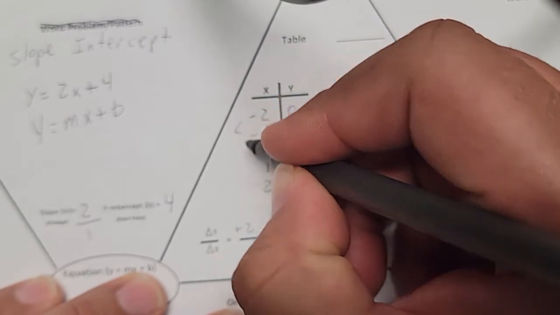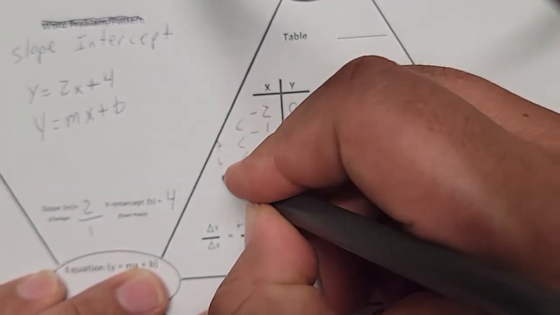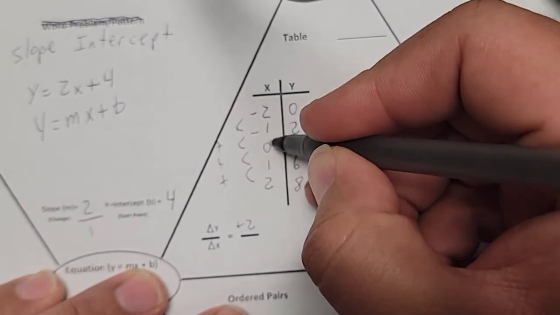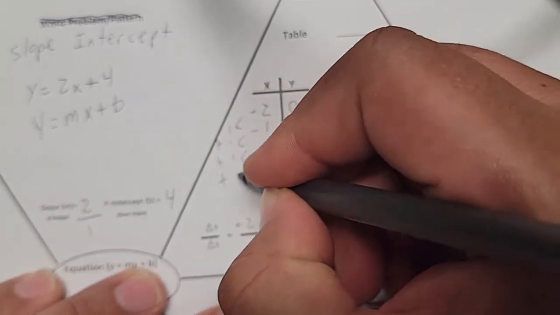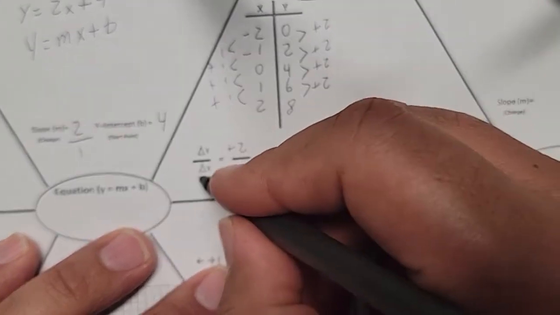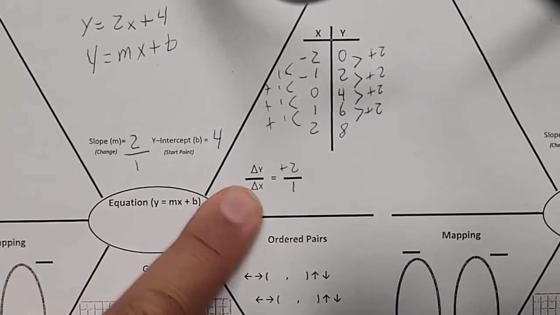And then over here on this side, from -2 to +2, that means it was an increase, which means it's going up. There's a plus. Plus how much? Every single time it's going up by 1. So the delta x, the change, remember delta means change, the change in the x is 2 over 1. So do these match? If they match, that means we're good.